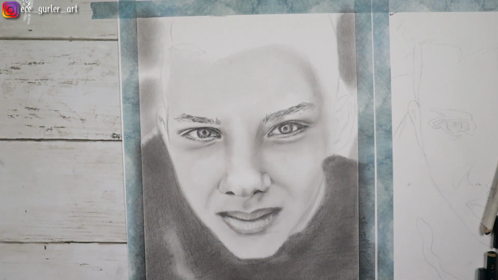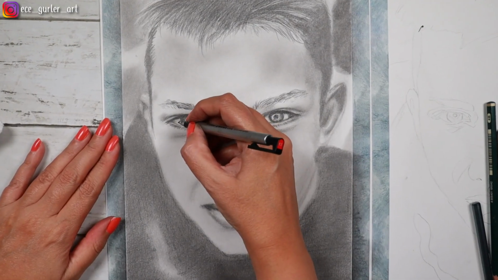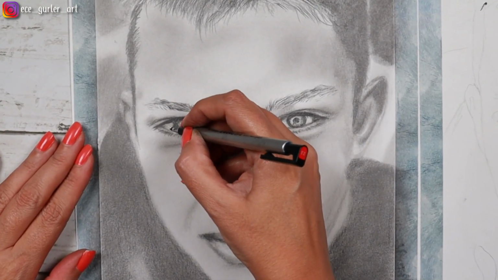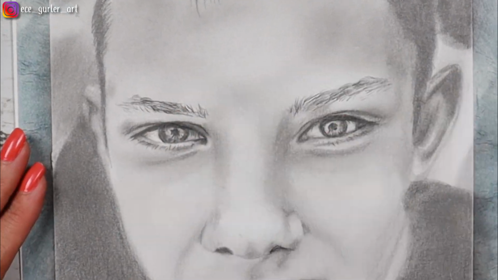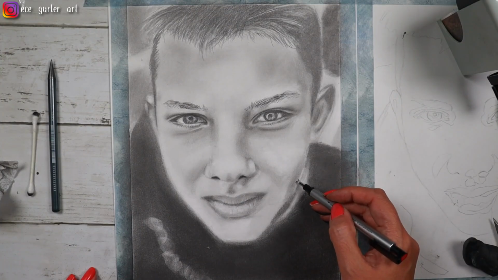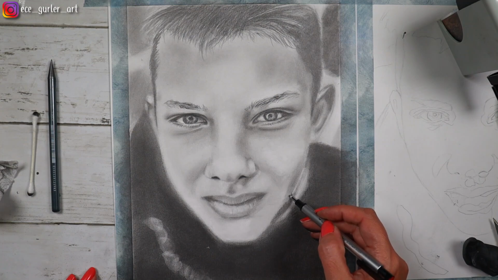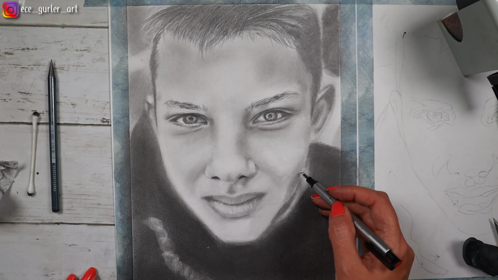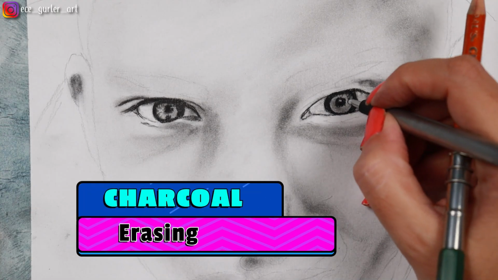And the best thing about erasing graphite, you don't damage the tooth very much. But with charcoal, sometimes erasing it will actually leave some marks. And besides, it might damage the tooth because we are trying so hard to erase. So let's talk about erasing charcoal.